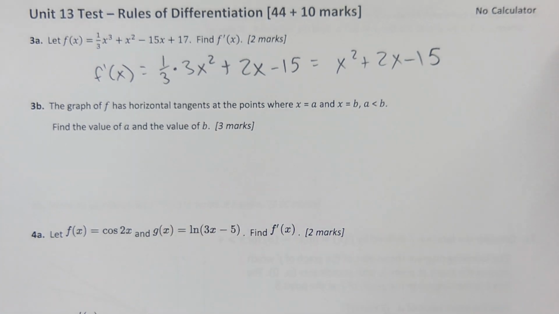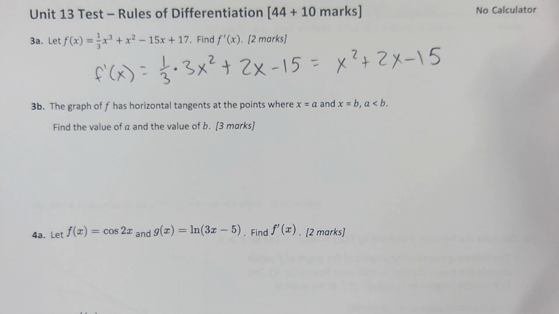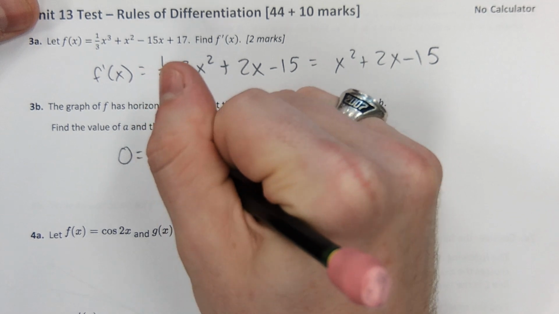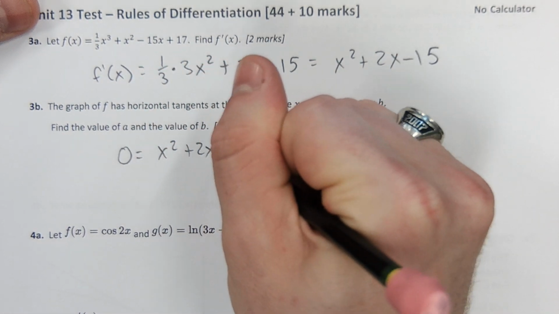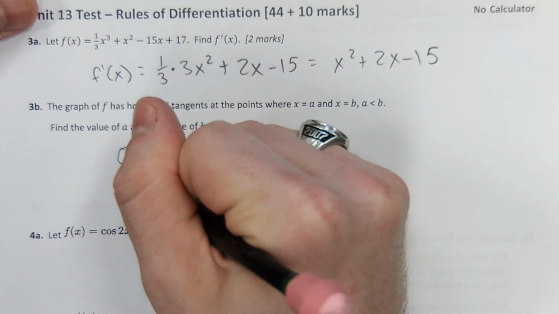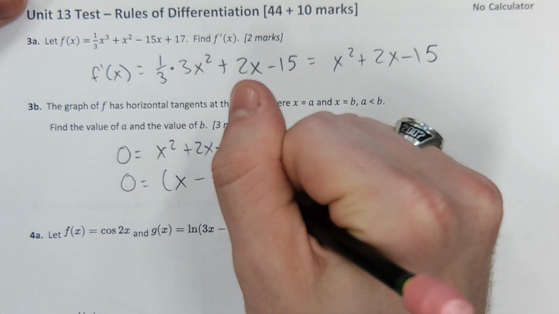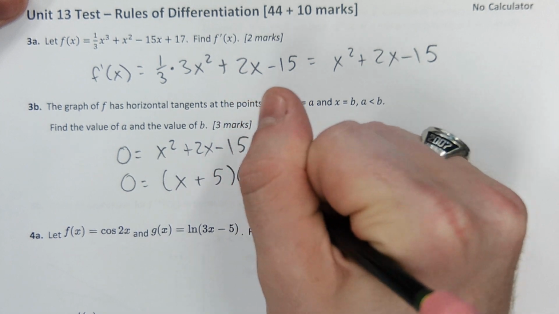Horizontal tangents. What does that mean? What does a horizontal tangent have to do with derivative? Slope is 0, which means you needed to set the derivative equal to 0. This factors to x plus 5 times x minus 3.